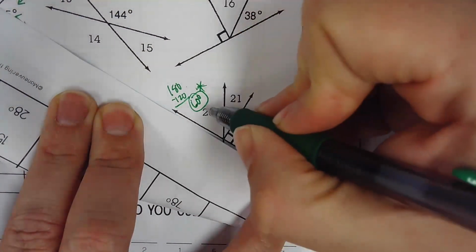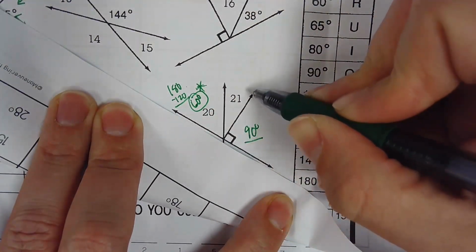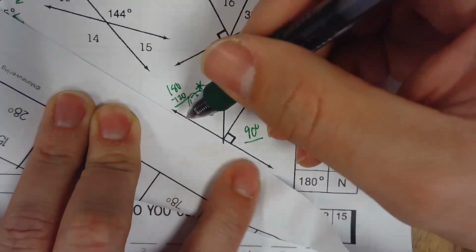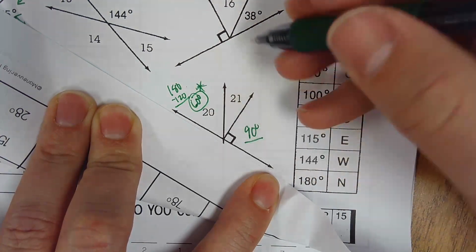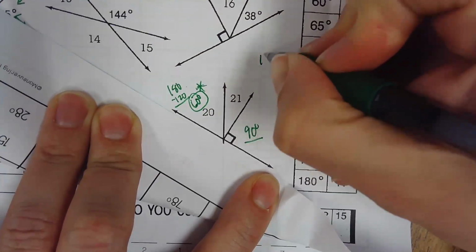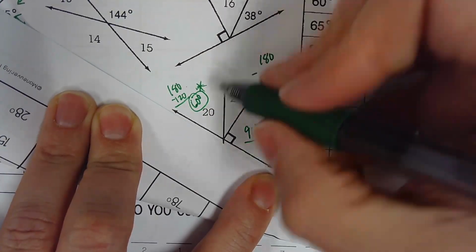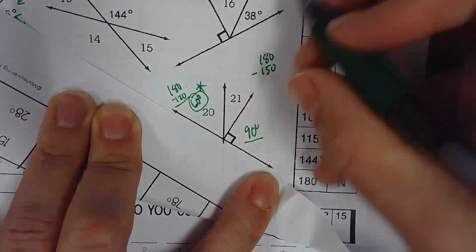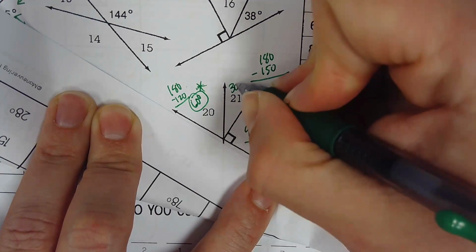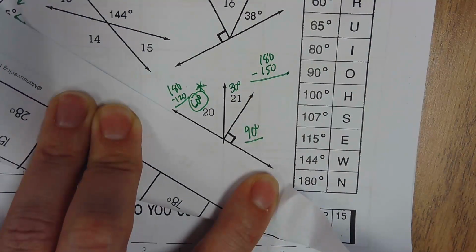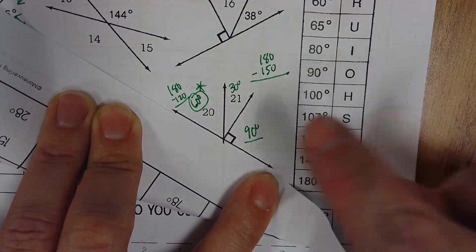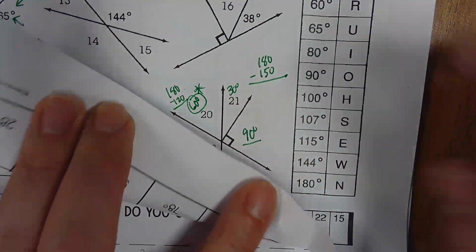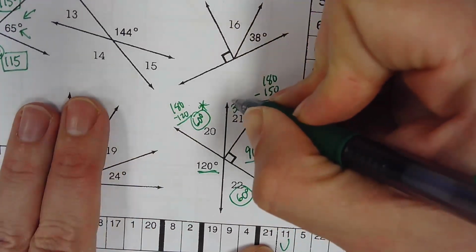Okay, so if this is 60 degrees and this is 90 degrees, what must this be to make a straight line? We wouldn't call this supplementary because it's three angles, but it's the same setup. You have to do 180 minus the sum of these two, so that'd be 150, because 90 plus 60 is 150, and that leaves us with 30 degrees here. Now, just to check, 60 plus 30 is 90, plus 90 is 180. We know we did that right. All right, we are almost home free.